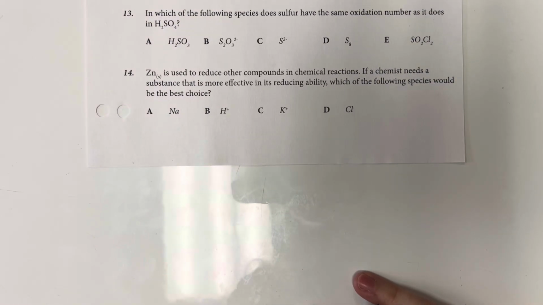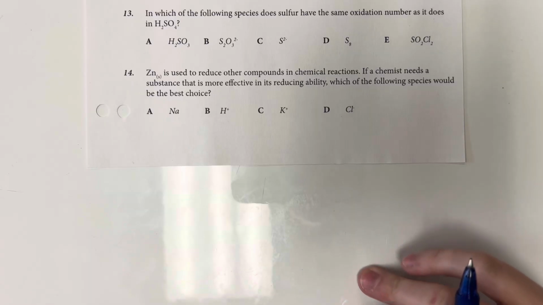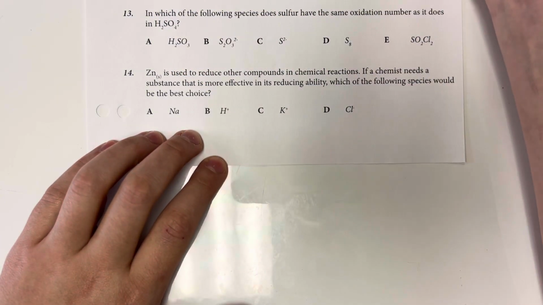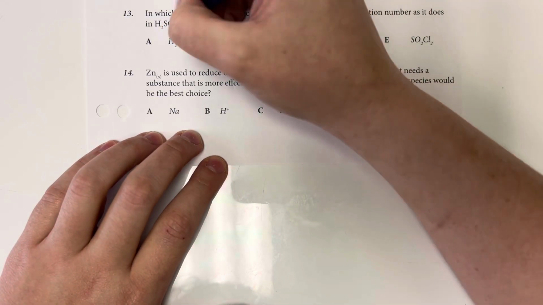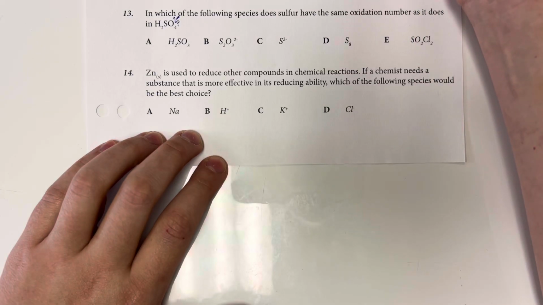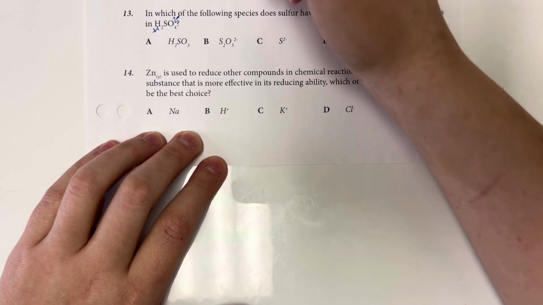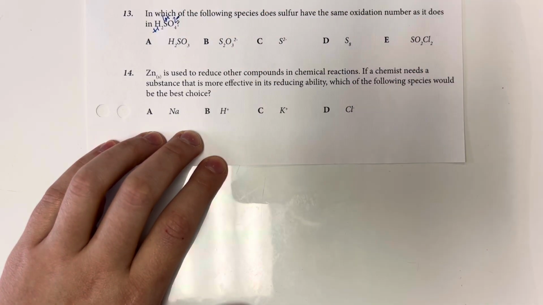In which of the following species does sulfur have the same oxidation number as it does in H2SO4? So I would need to find what oxidation state sulfur has in that particular one. So we have oxygen with a charge of -2. We have 4 of them, so that's a charge of -8. Then we have hydrogen with a charge of +1. I have 2 of them, so that is a grand total of +6 that we would need for sulfur there.